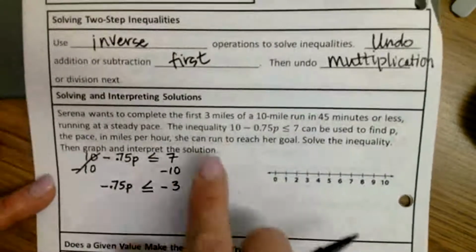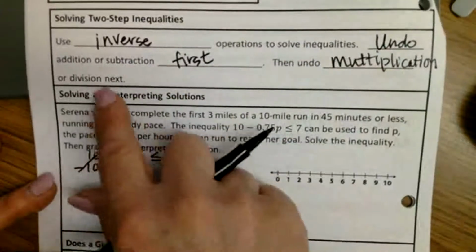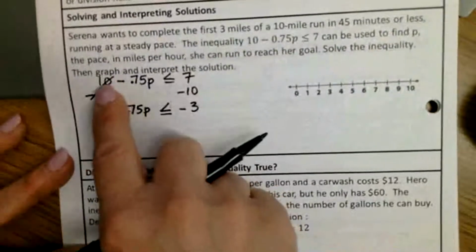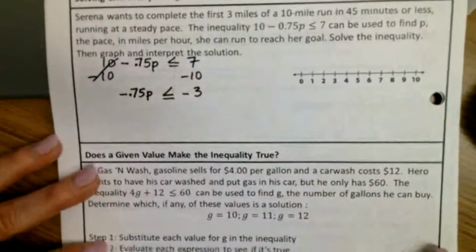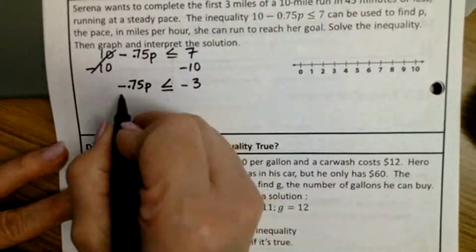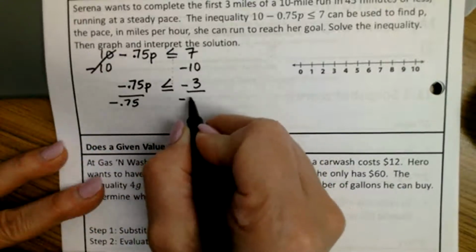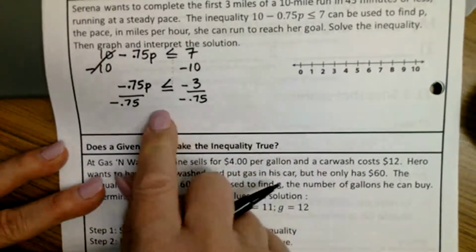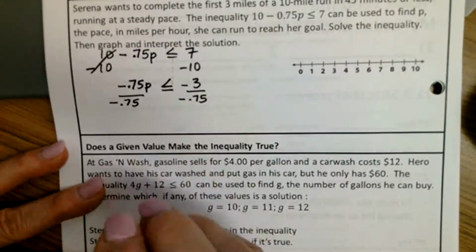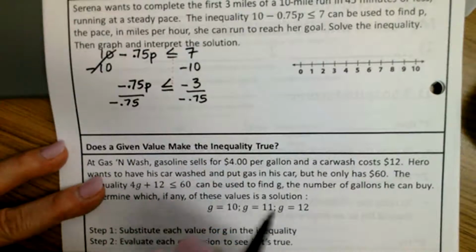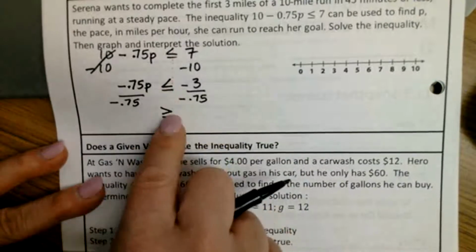When we wrote the instructions up here, we undo addition or subtraction first, and undo multiplication or division next. Right here, we undid this subtraction, and now we're going to undo this multiplication. To undo multiplication, we divide. So I'm going to divide this side by negative 0.75, and I'm going to divide this side by negative 0.75. Remember, when you're doing inequalities, as soon as you multiply or divide both sides by a negative number, you reverse the symbol, meaning flip it over the other direction.